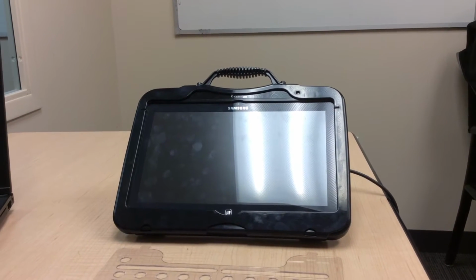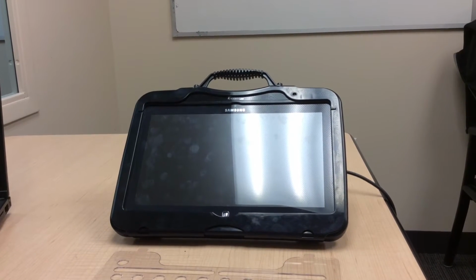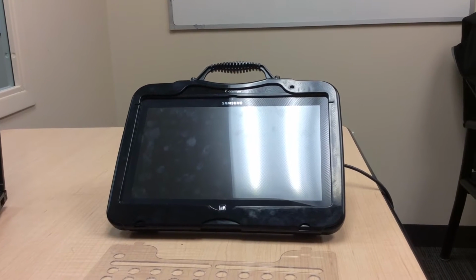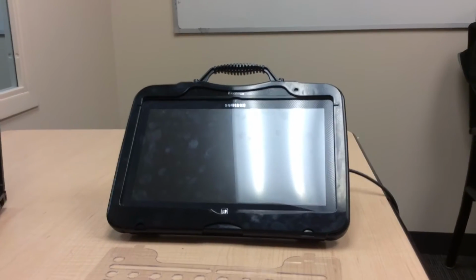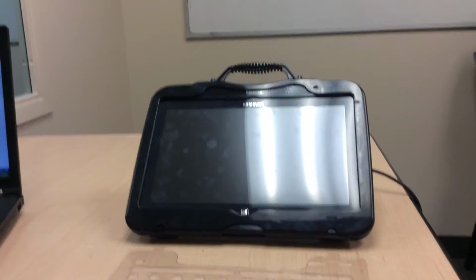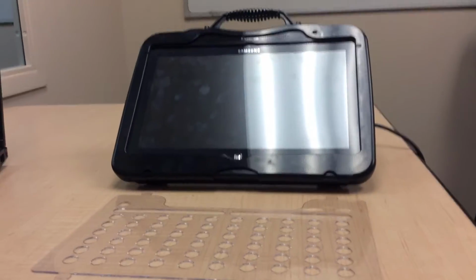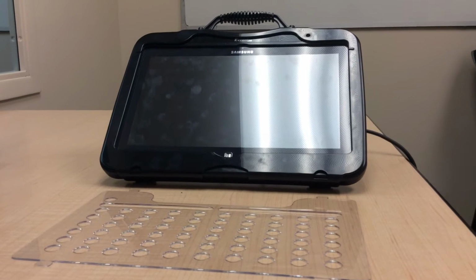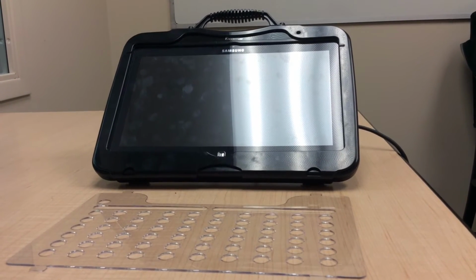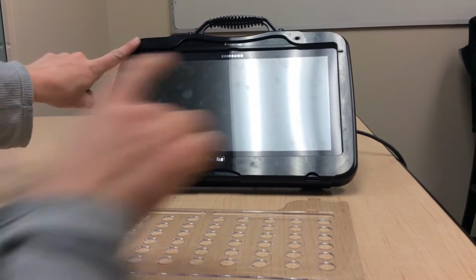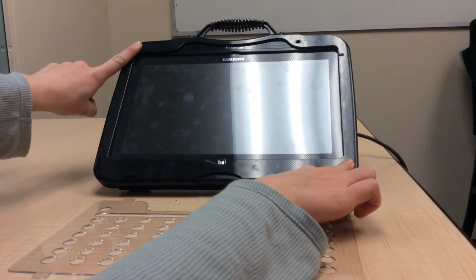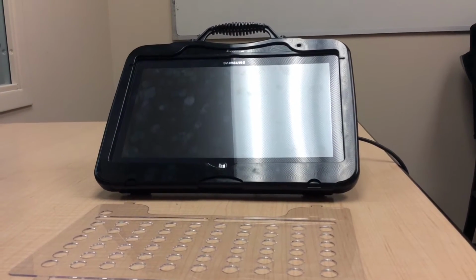We are graduate students in the University of Utah Speech Language Pathology program, and today we're going to show you a little bit about the Accent 1200. We've provided a handout on the Accent 1400. The only difference between these two devices is that the 1200 is going to be 12 inches from corner to corner, whereas the 1400 it will be 14 inches.